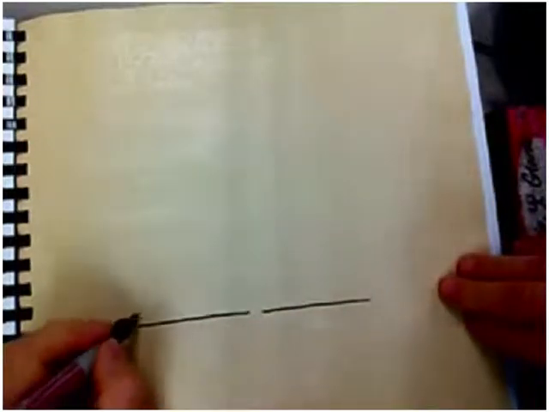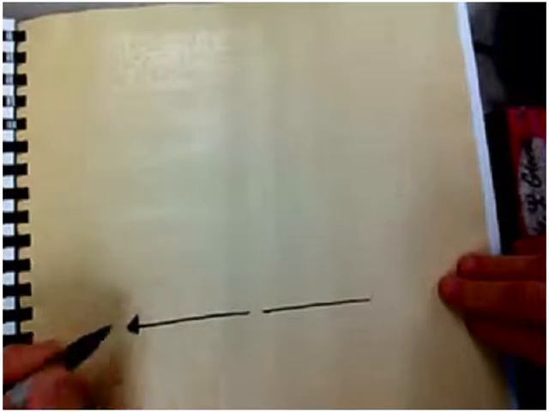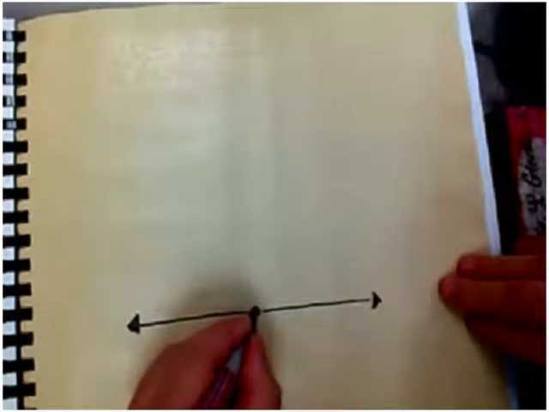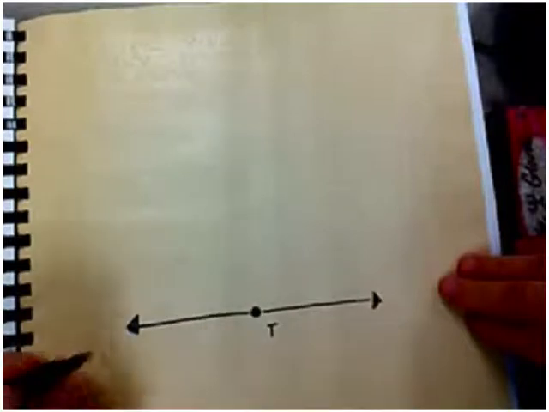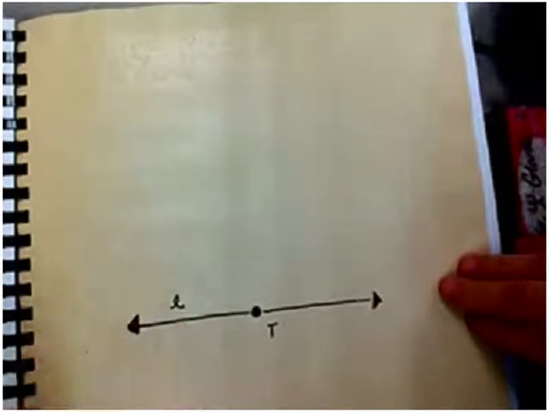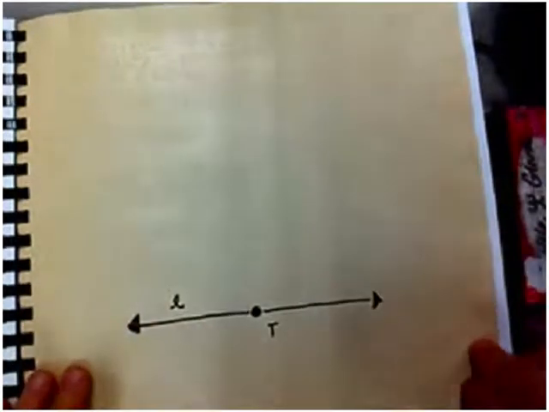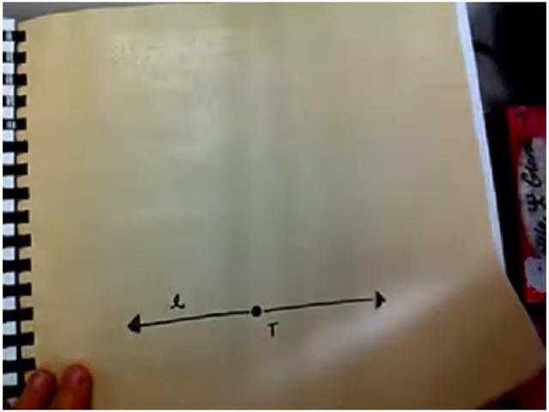So the first direction, it says draw a line that contains a point T. So you take your straight edge and you draw a line. It has little arrowheads on the end, and we'll do this on our draftsman. And then they put a point T in the midst of it. You can put the point T anywhere. They chose to put it, it seems, in the midst of it. They labeled the line L and put it at point T.